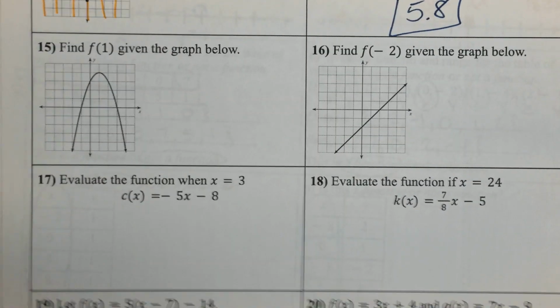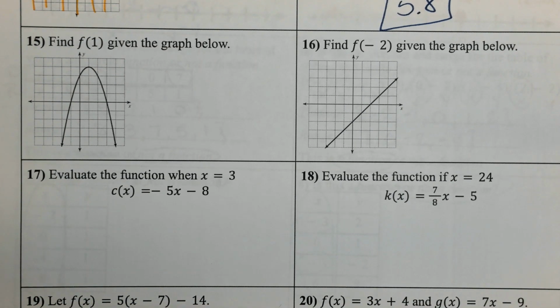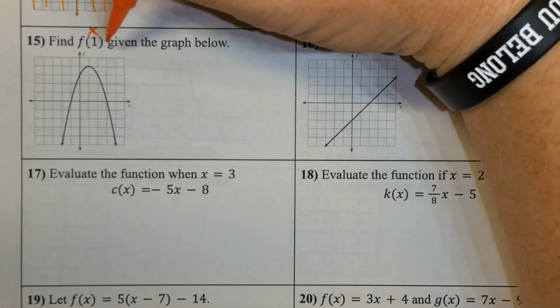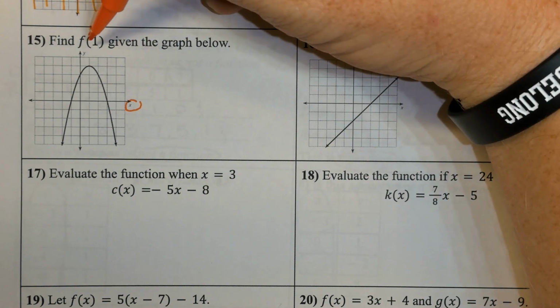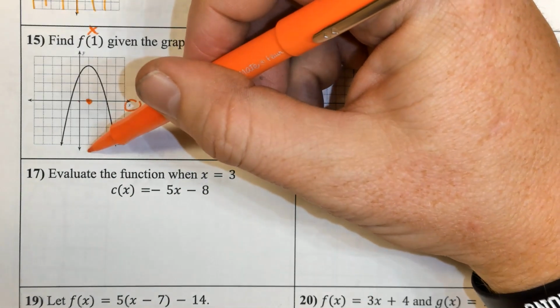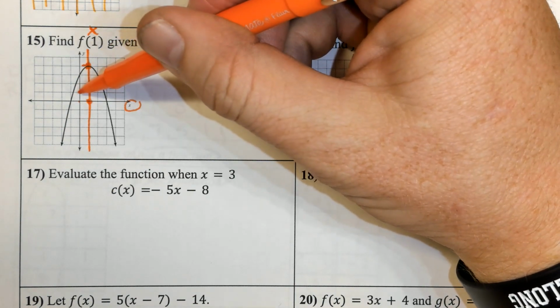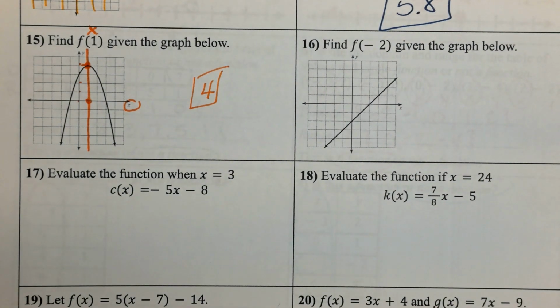On to 15. Well, we're almost halfway done. Find f of 1 given the graph below. Okay, if you recall, anything in parentheses is x. And since 1 is x, I have to stay on the x-axis right here. Okay, so I go over to 1 on the x-axis, and I want to find where my graph crosses at 1. So if I trace this line right here, it crosses all the way up here. I go over. That is 1, 2, 3, 4. That is my answer. I just want to know where my graph crosses when x is 1. And it crosses at 4.